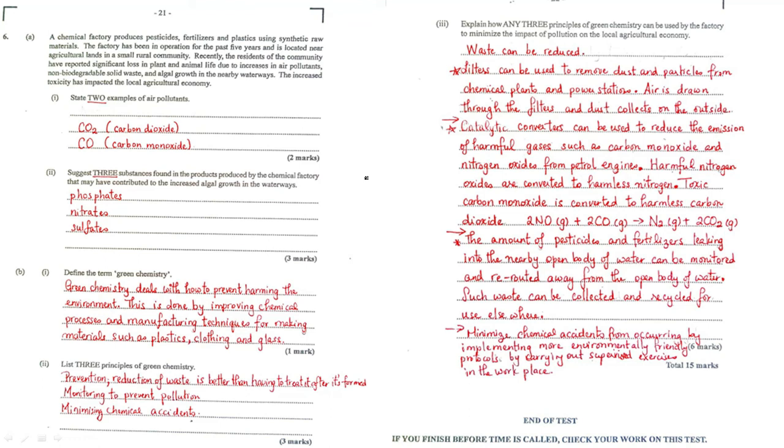And we can also use catalytic converters to reduce the emission of harmful gases such as carbon monoxide and nitrogen oxides from petrol engines. That's if you have the car, but just put it in there. So harmful nitrogen oxides are converted to harmless nitrogen, and toxic carbon monoxide will be converted to harmless carbon dioxide. And we have a little equation there.